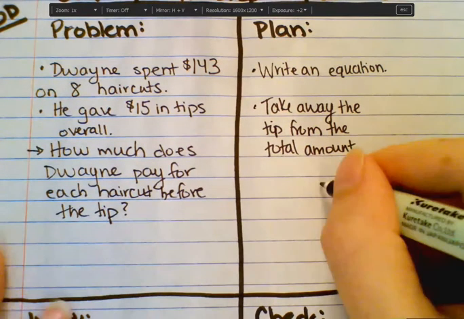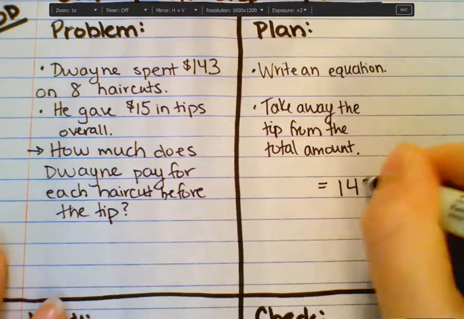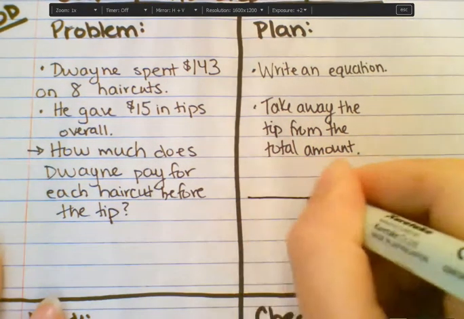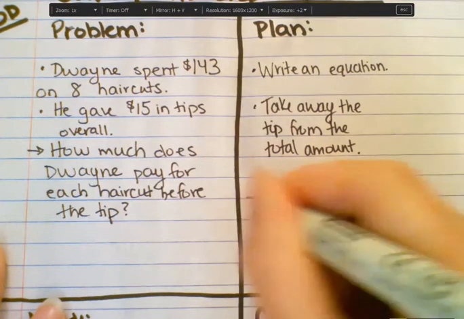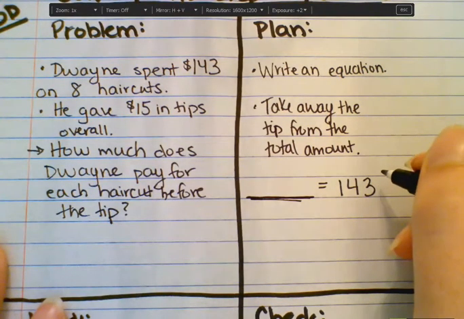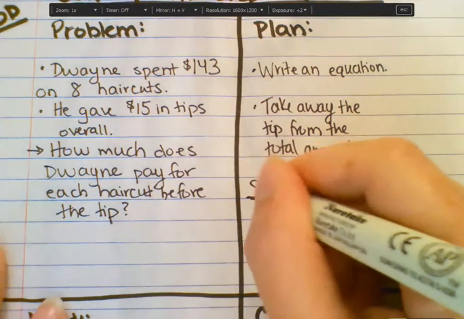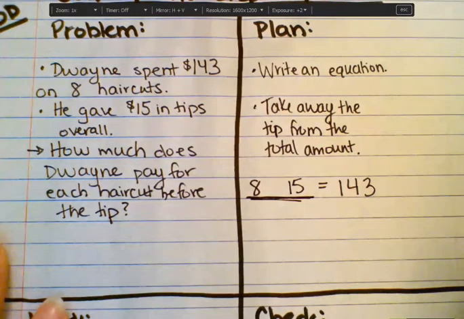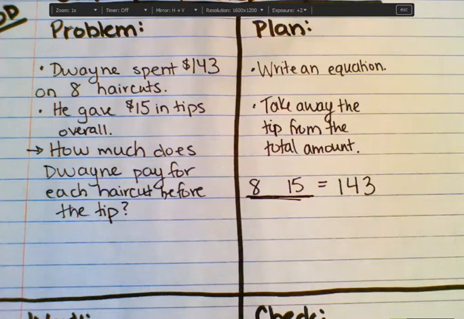So I know when I set it up, it's going to equal 143. I have to think about this side here. What really added up to his $143 that he spent? We know he had 8 haircuts. We know he had $15 in tips. So that's going to be part of it. But I'm not really quite sure maybe yet how that's all going to work into my equation. If you do, you could maybe go ahead and write down what you think the equation might be. And then we will solve it afterwards, but we'll come back to that.